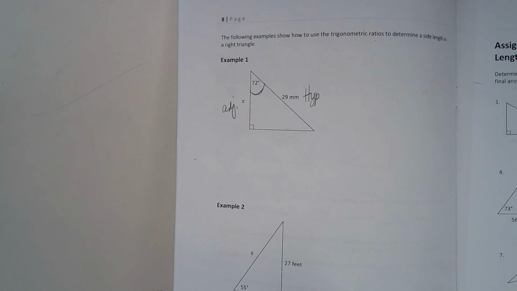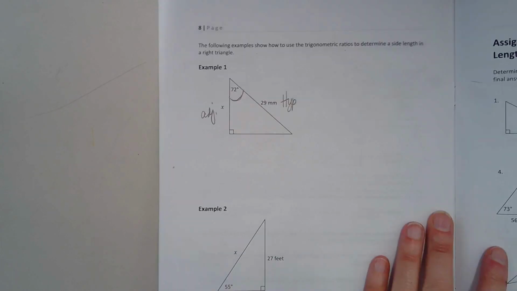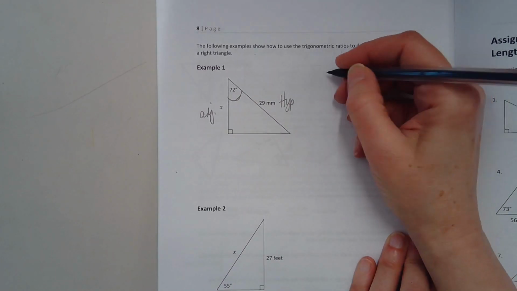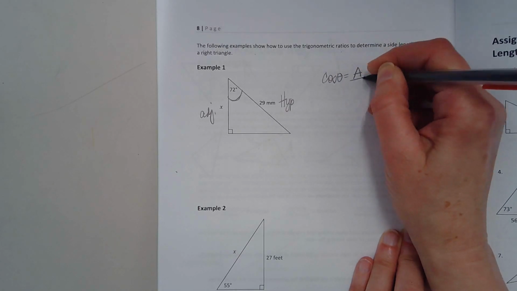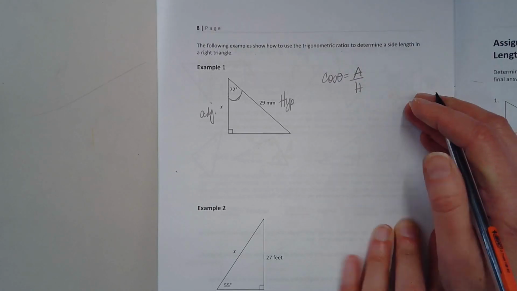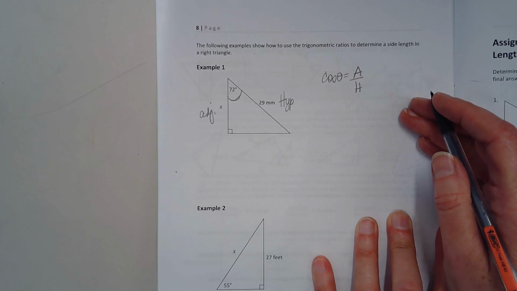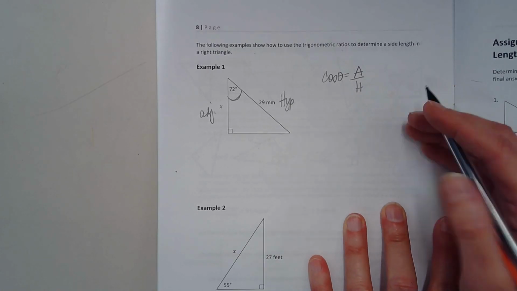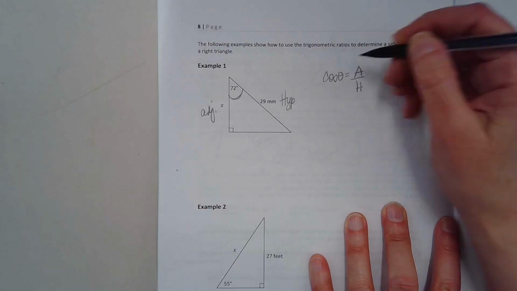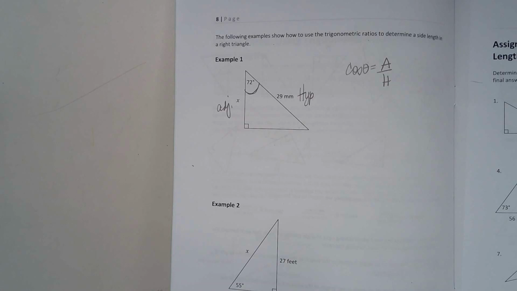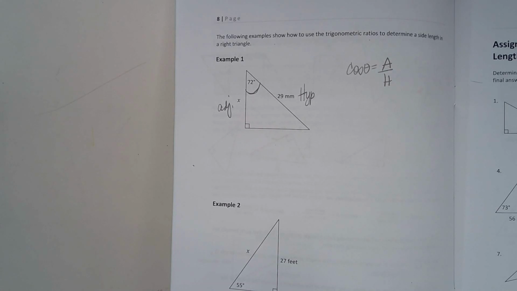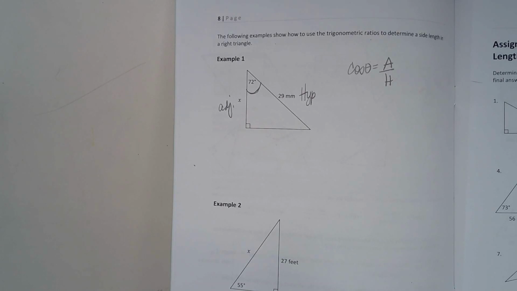So I see adjacent and hypotenuse. Which one am I going to have to use? Cos, right? So I record my formula. I actually write my formula out, okay? And I've got 3 places in the formula where numbers will go. This is one place where my number will go. I'm just going to grab another color. I've got the theta. The theta will be replaced with a number, the A and the H.